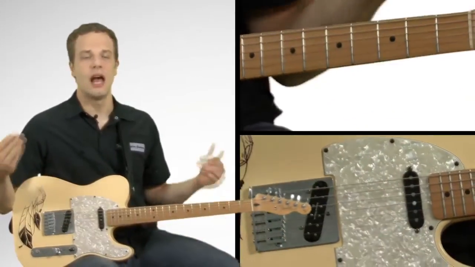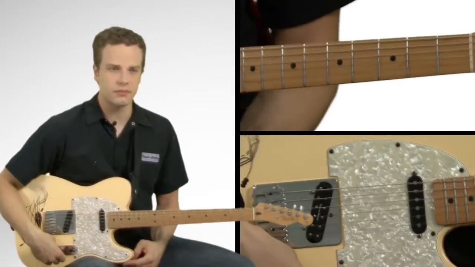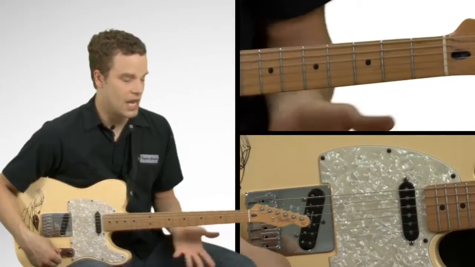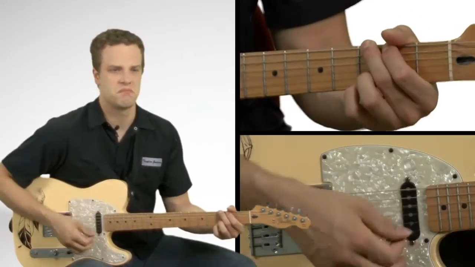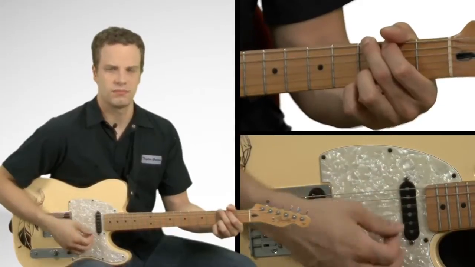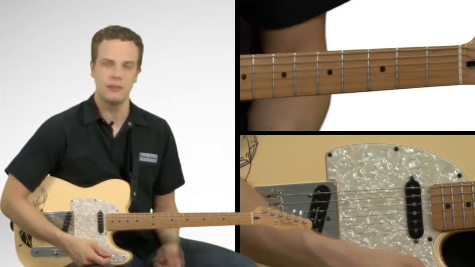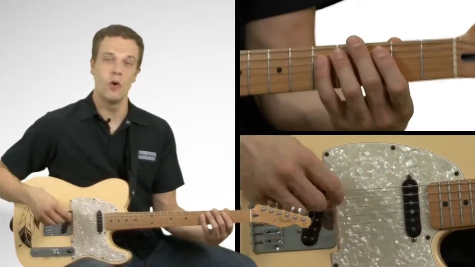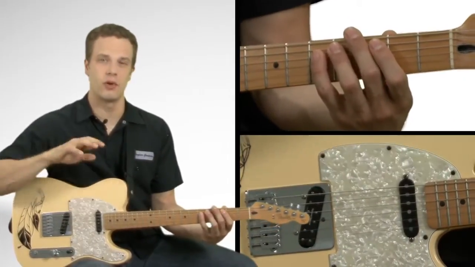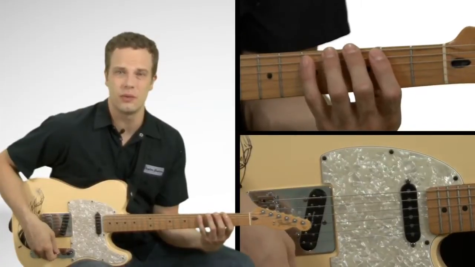Okay, you may be thinking, how is this going to help me in my playing? Well, let me show you, for example. If I was playing in the key of G, and I wanted to hear da-da-da-da-da, I know that that interval right there is a 5th just because I've experimented with it enough.